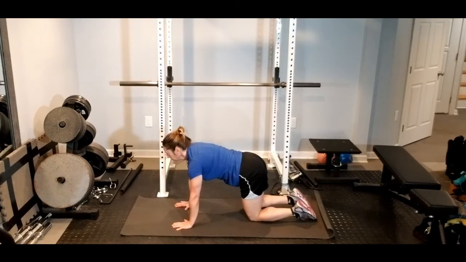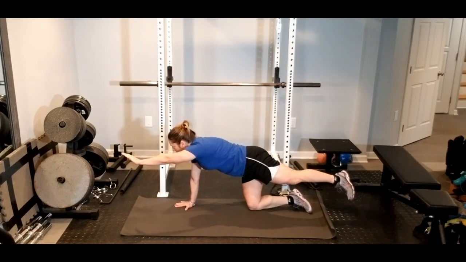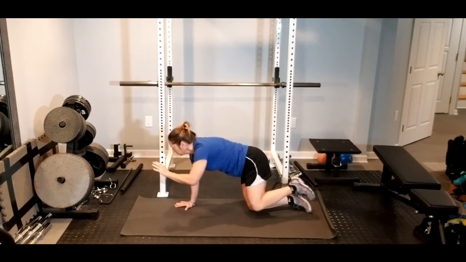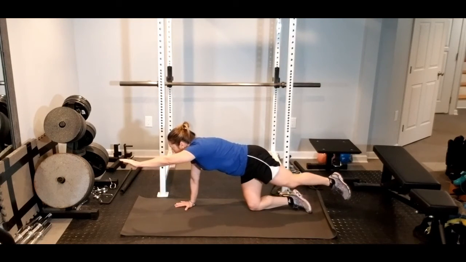Perform the rotary stability test. Position your shoulders and hips at 90 degrees. Lift both your left arm and left leg off the ground.